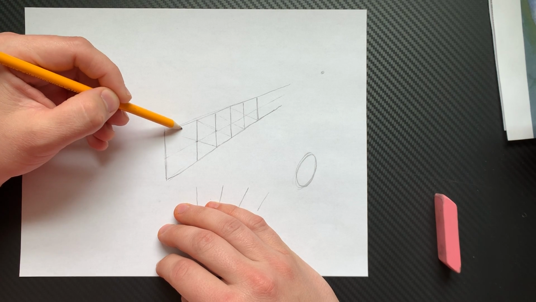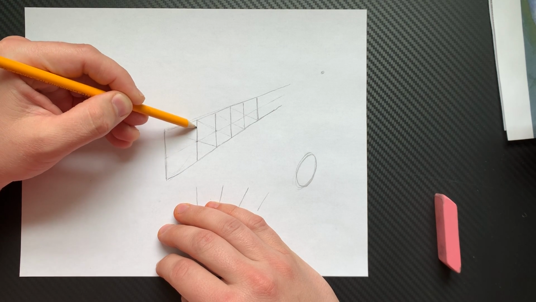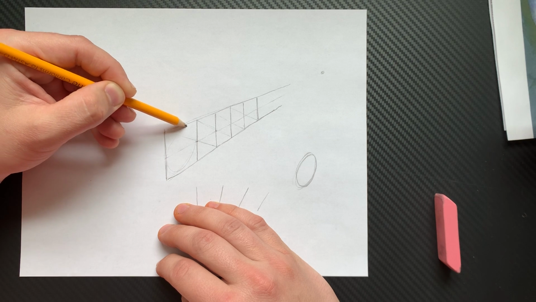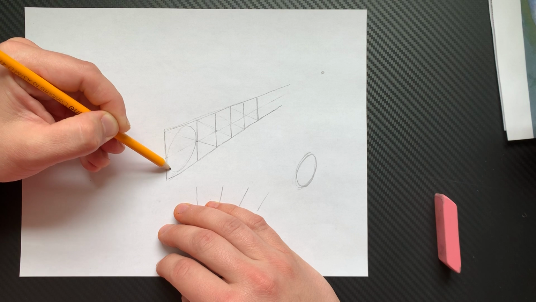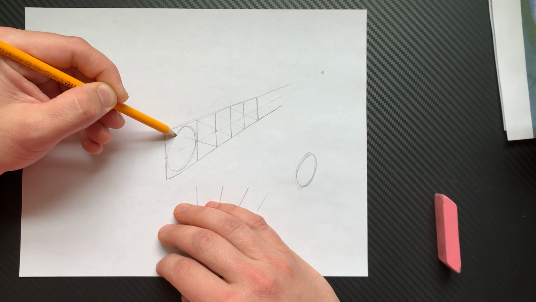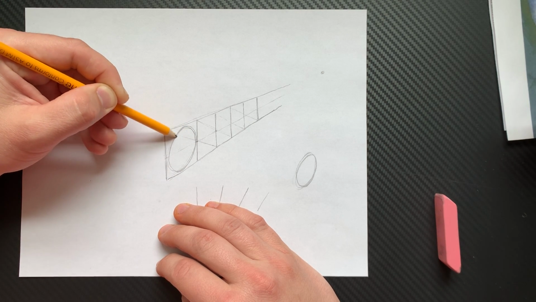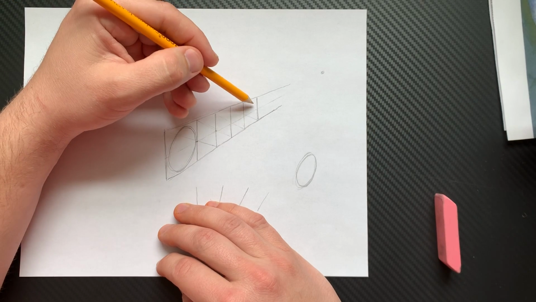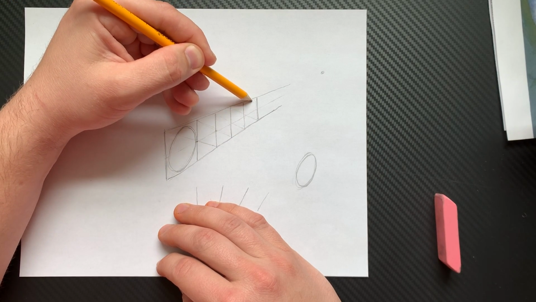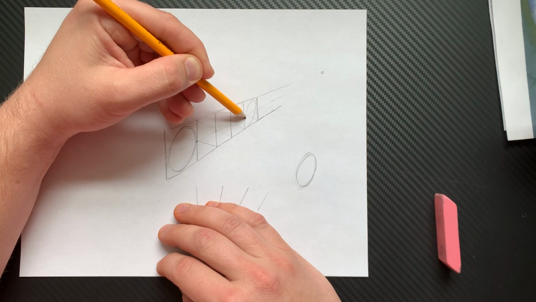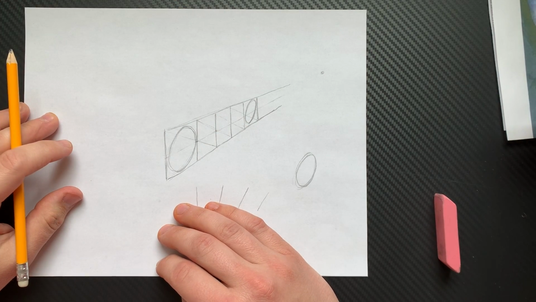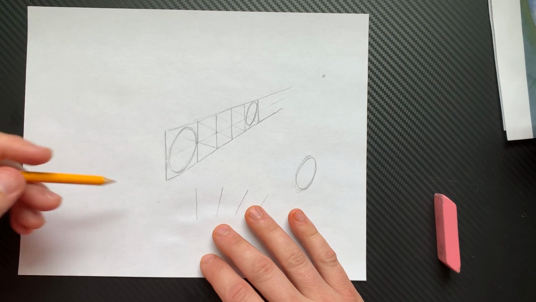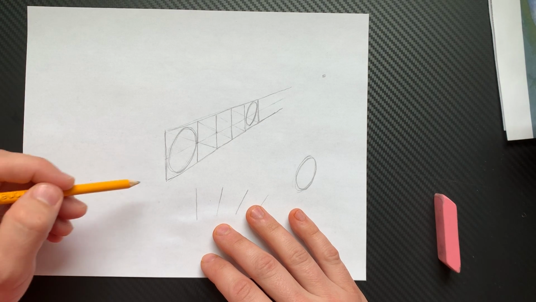So what we're going to do is add it right in here at an angle something like this. Alright, so there's the side of our first wheel, and the side of our back wheel is going to go within this box. Alright, now we can get started on drawing the rest of the car.